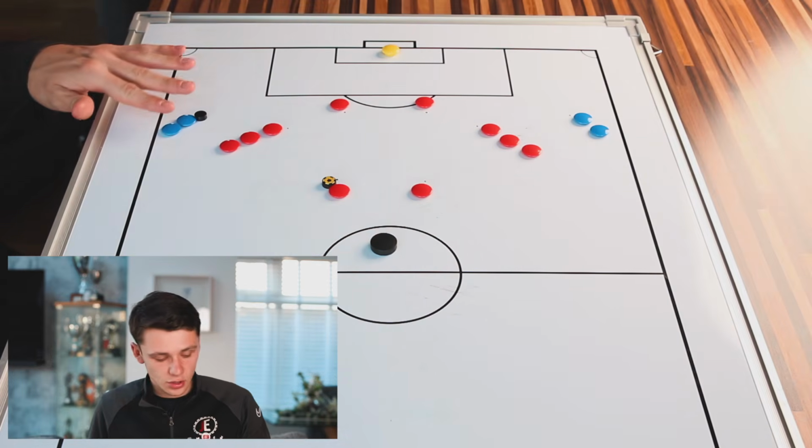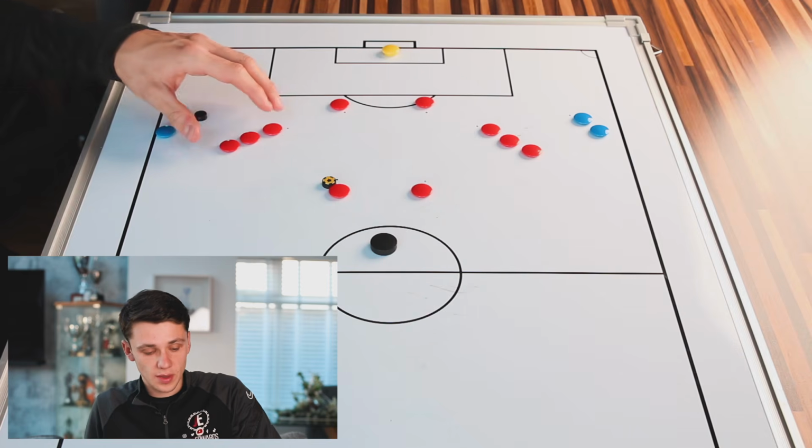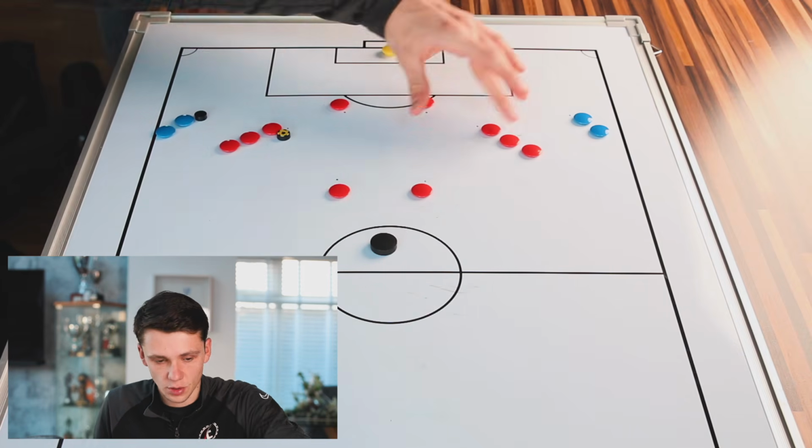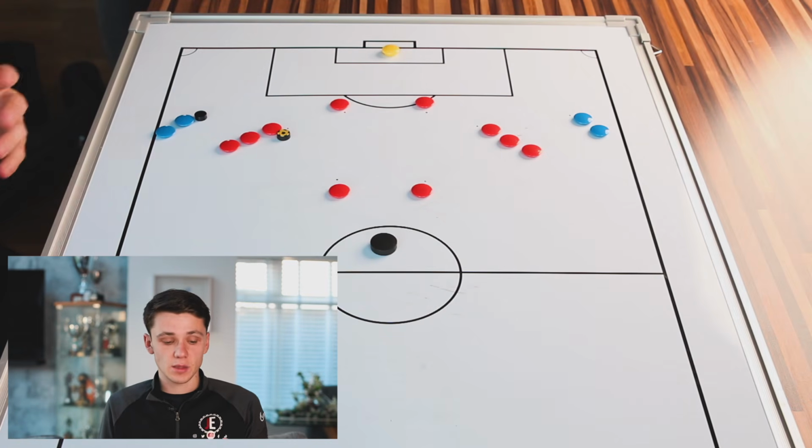Now, the crosses will alternate each side. So when we're going this way, when the ball starts this side, the crosser will be off the left. When the ball goes to the other side, the crosser will be off the right. And these players can rotate as well.